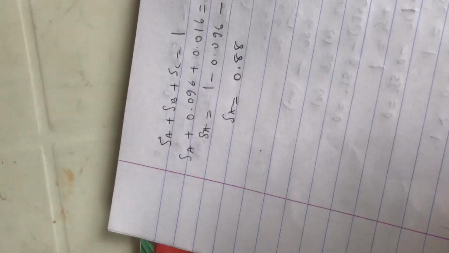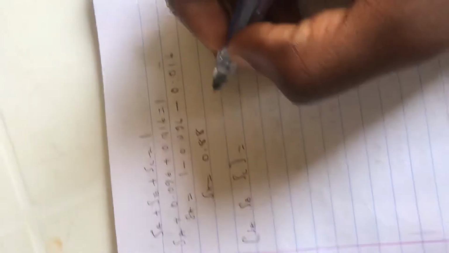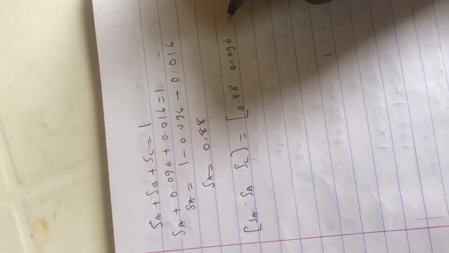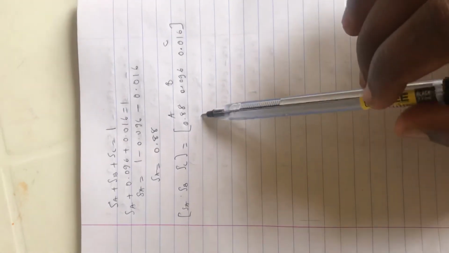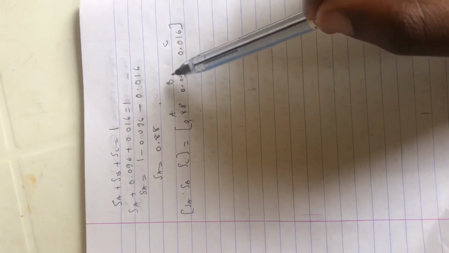Okay, so the market share in the long run for SA, SB, SC equals 0.88, 0.096 and 0.016 for A, B, C. So this means after a long time, seller A has a market share of 88%. Seller B has 9.6%, and seller C has 1.6%.